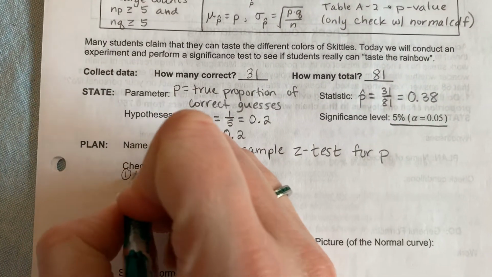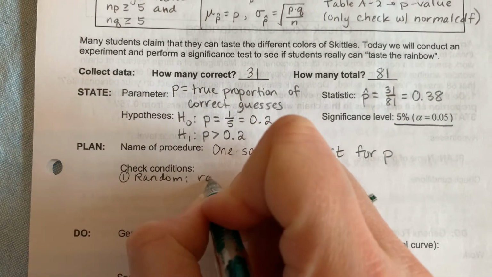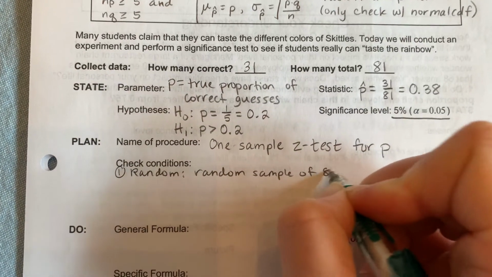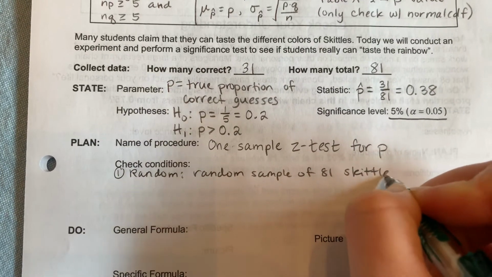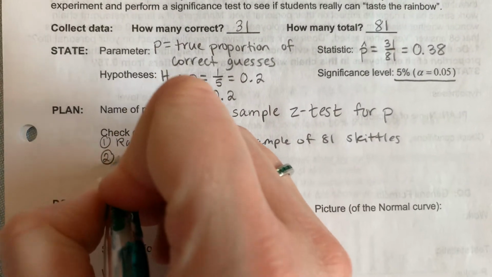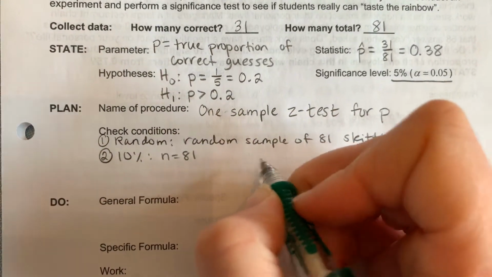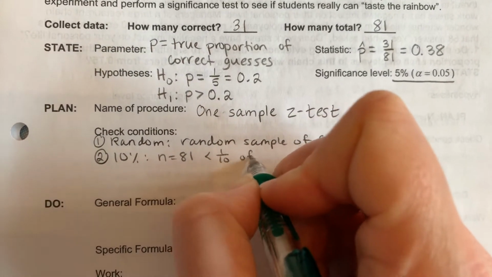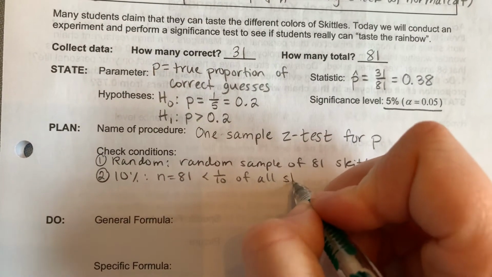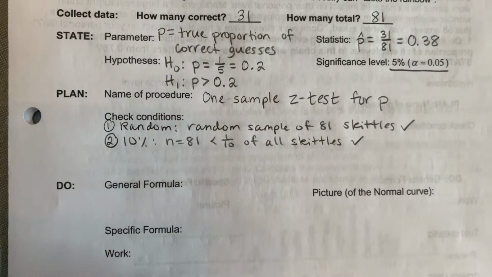So number 1 is that we have a random sample. And we do. We have a random sample of 81 Skittles, right? I told you that when we did this last year, I just took a random sample from the bag to scoop them out. So number 2 is the 10% condition. So is our sample size of 81 less than 1/10 of the whole population? So of all, what would the population be? Of all Skittles, right? And that's true as well. 81 is definitely less than 1/10 of all Skittles.